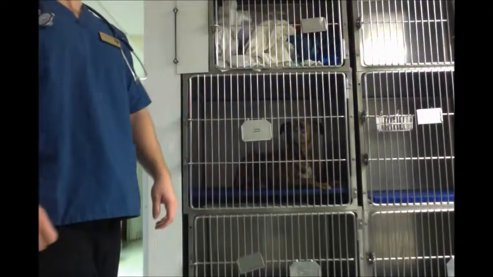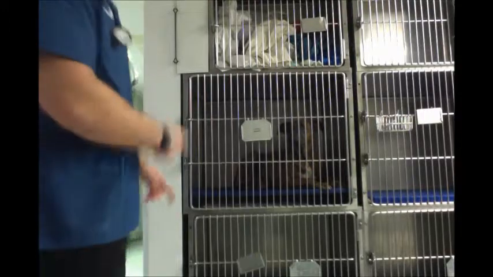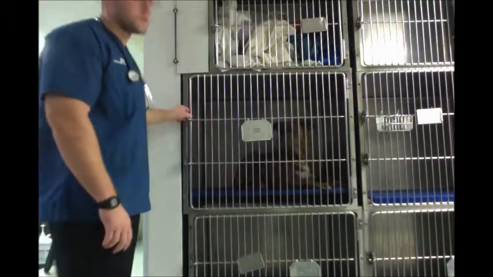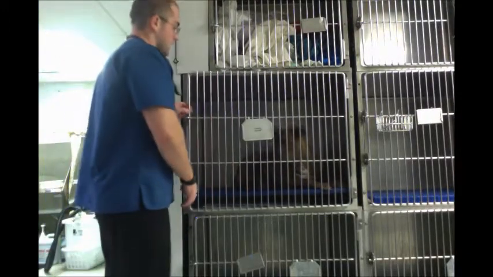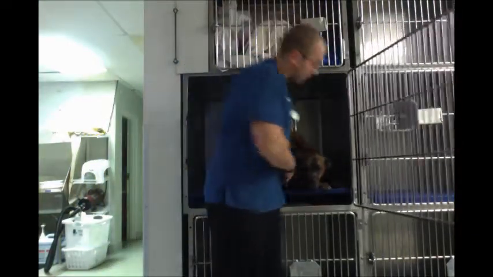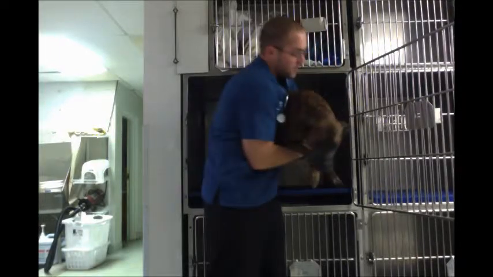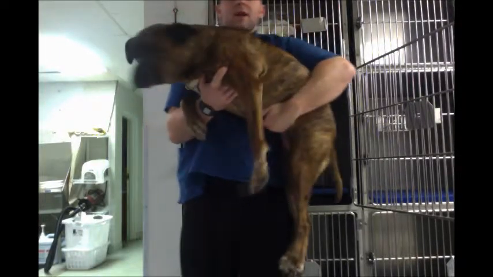Okay, next we're going to properly get an animal out of a cage. So I've got Lacey in a cage here, top one. So what you're going to do is make sure that she doesn't jump out here, first of all. And then make sure that you have a nice firm grip on that back end. And you just pull her right out, just like that.